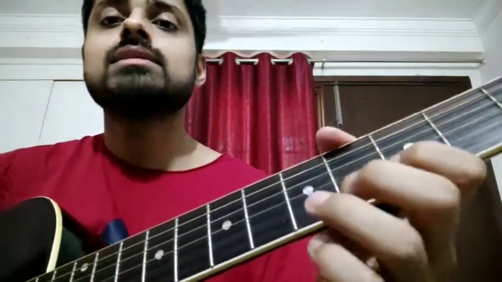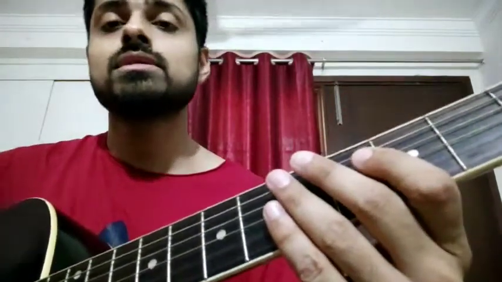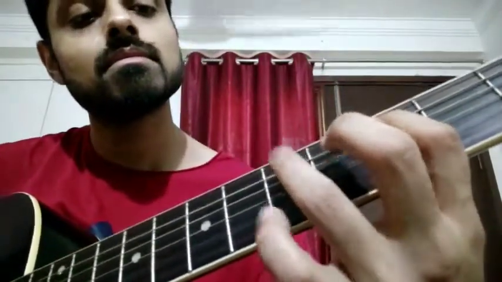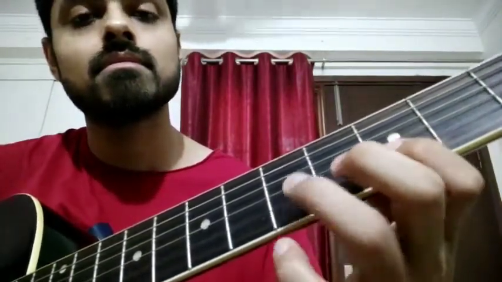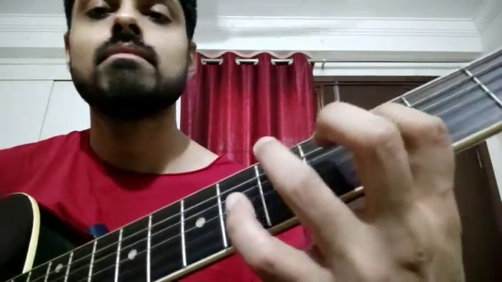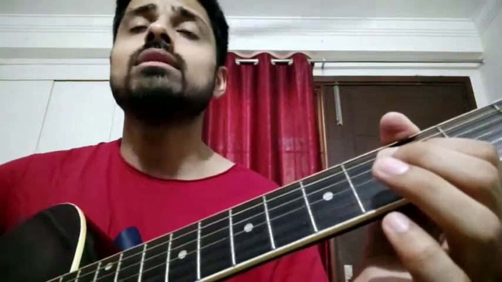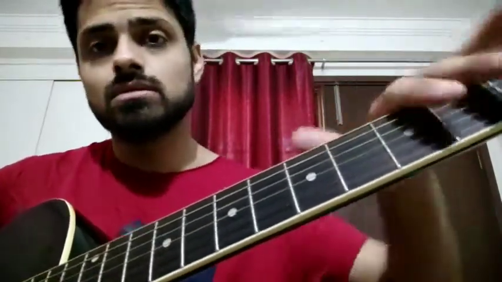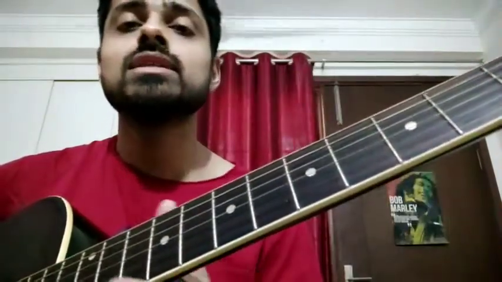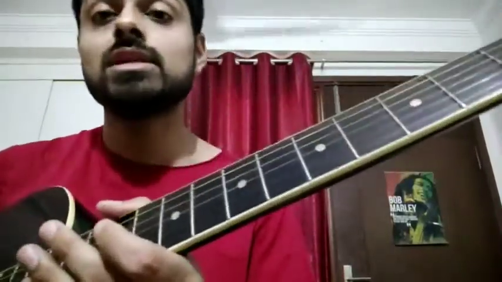Played very slowly, this scale shape looks and sounds like this. Now if I play all of the scale shapes in a sequence, you can see how they are connected with each other and how you can jump around from one shape to the other, and you can play solos all over the fretboard using just these 5 positions of the pentatonic scale shapes.